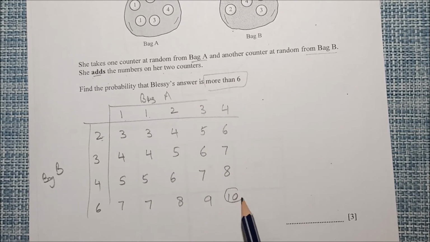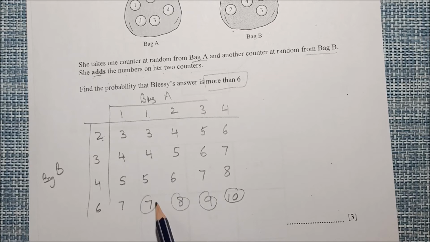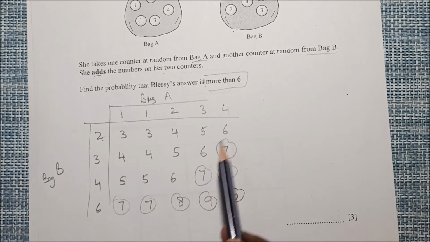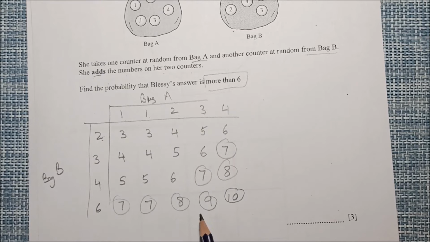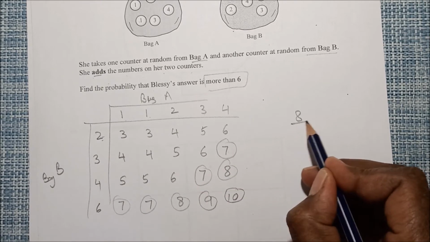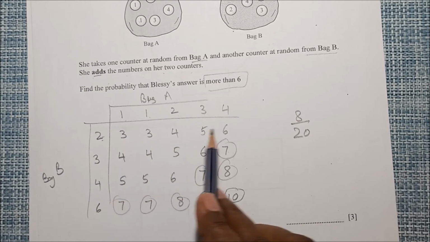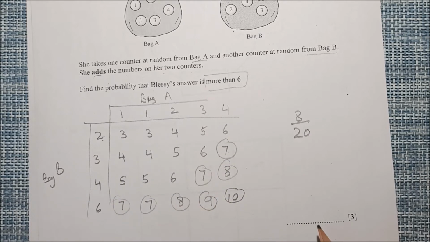More than 6 we have 1, 2, 3, 4, 5, 6, 7 and 8. All these other numbers are less than 6 or equal to 6, but we are only taking more than. So they are 1, 2, 3, 4, 5, 6, 7 and 8. Out of how many? 20. These are 20 outcomes in total. So our final answer is 8 over 20.